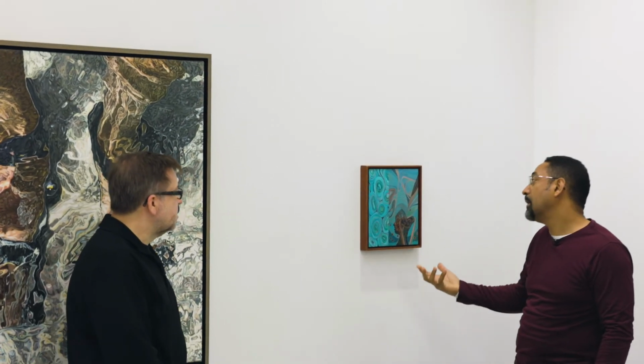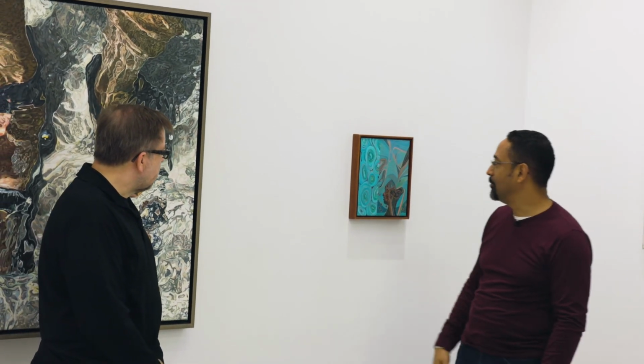Gotcha. Yeah. Also, it has the archival thing that this is plastic. It's not like wood, the wood is just a support. And then this one is a straight oil on linen.